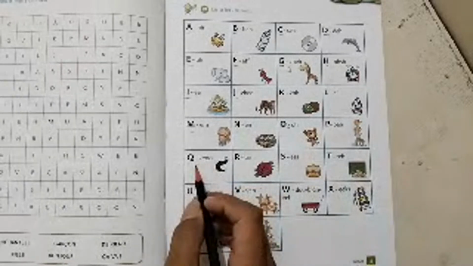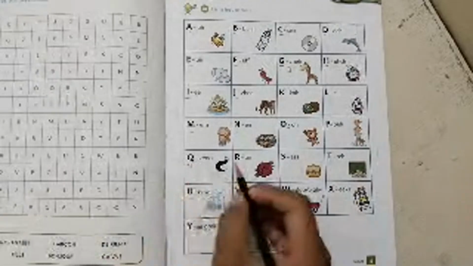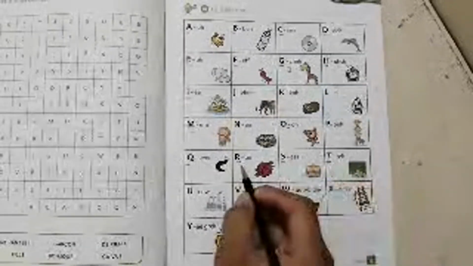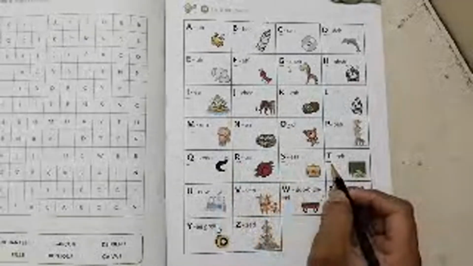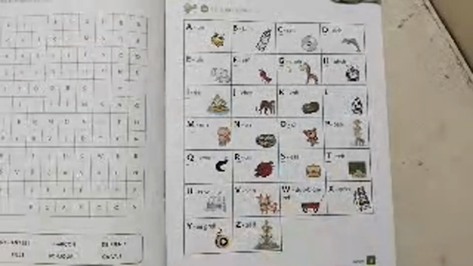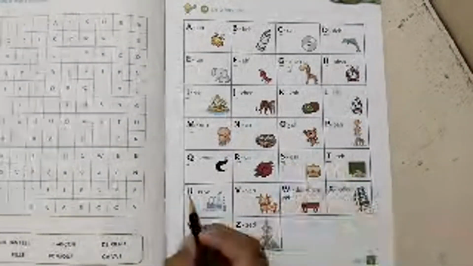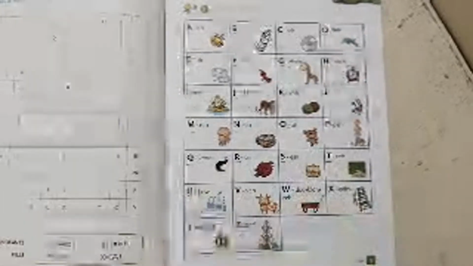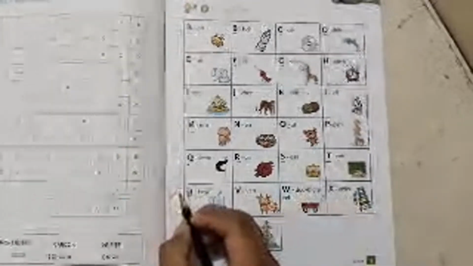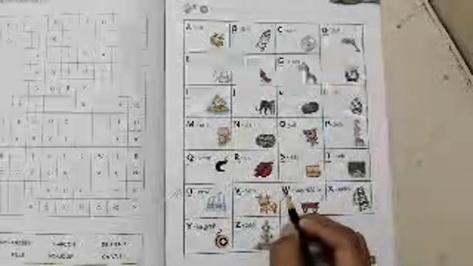Then we have Q. Some say it one way and some say it another. R, S, T. They have a little bit different sound. S, T. Then U. It's not the English "you", it is the French U, like you say the English word "view". Okay, U.